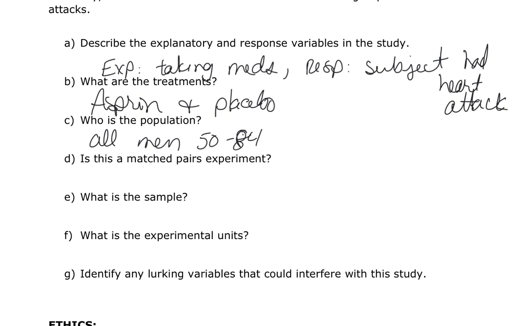Is this a matched pair design? No, we didn't know anything about that, so we're going to say no, we're not matching the men by age. Say the men between 50 and 60. Nope, we're just saying no, because we don't have any of that information. What is the sample? Well, the sample is the 400 men that were selected. What are the experimental units? And that is the individual men.